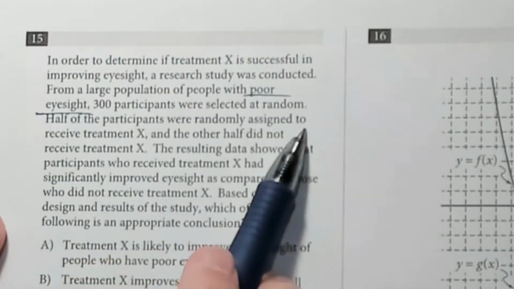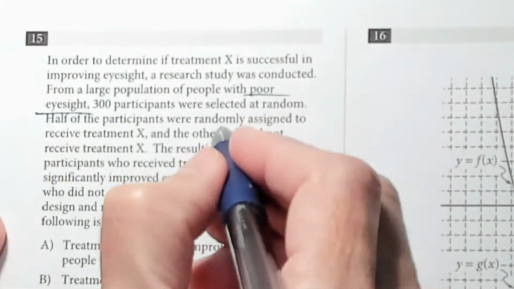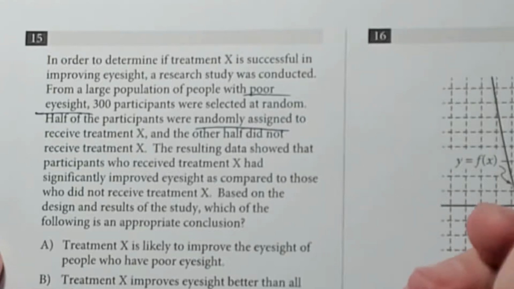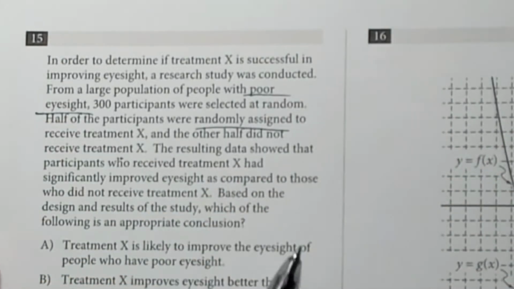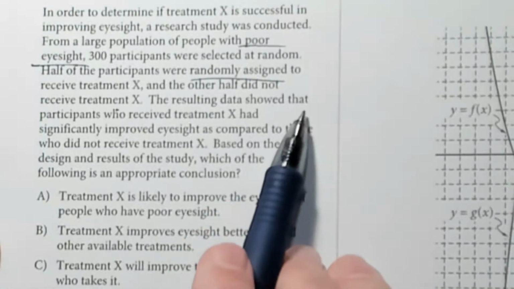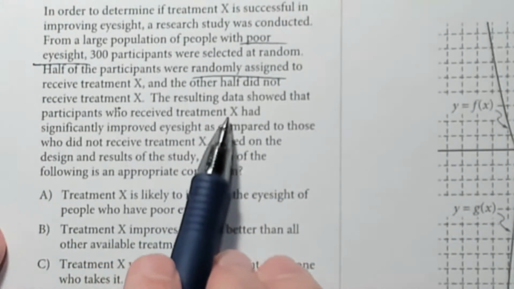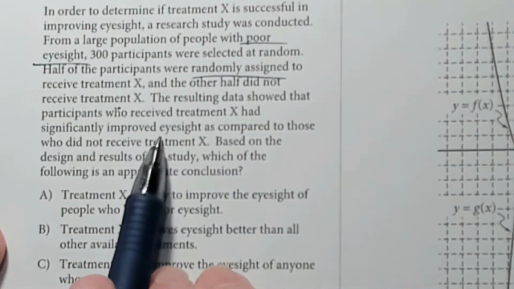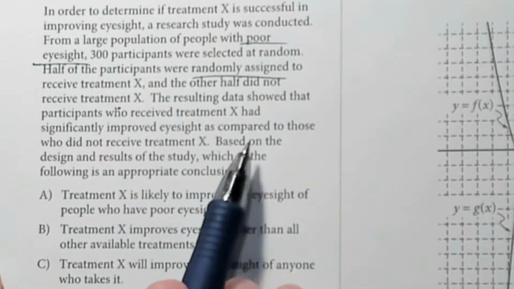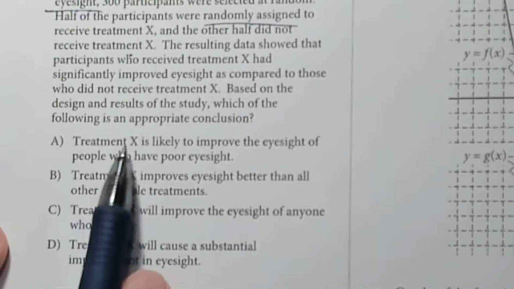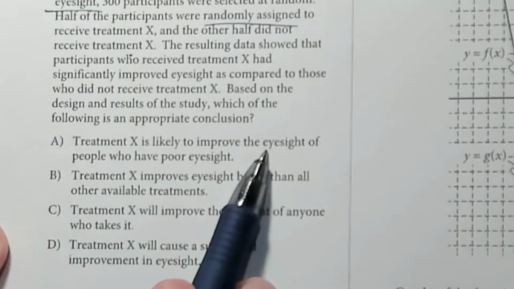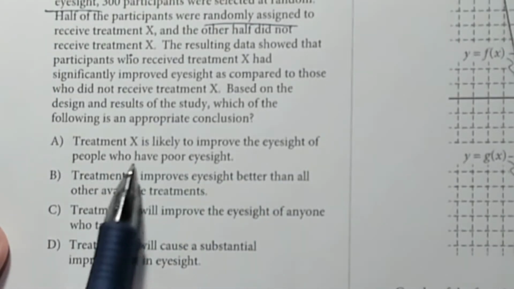Half of the participants are randomly assigned. Okay, random. That's the way it's got to be for choosing your participants. The other half did not receive treatment. The resulting data showed participants who received a treatment improved compared to those who didn't. All right, so they got some improvement.